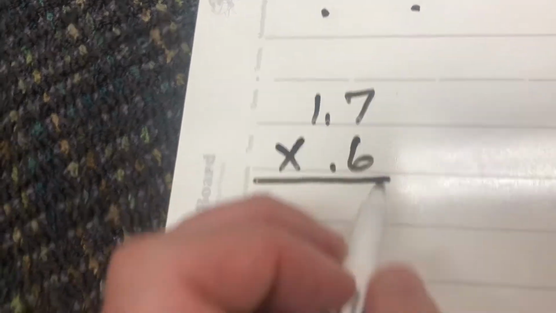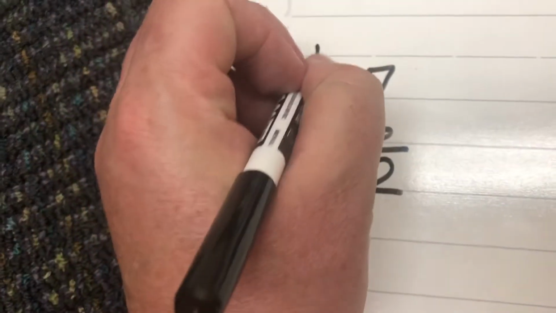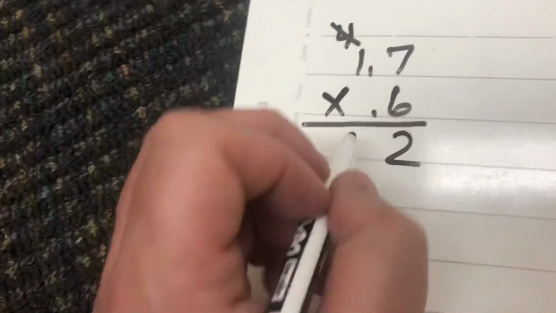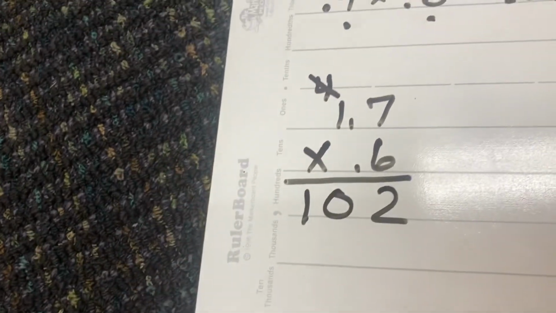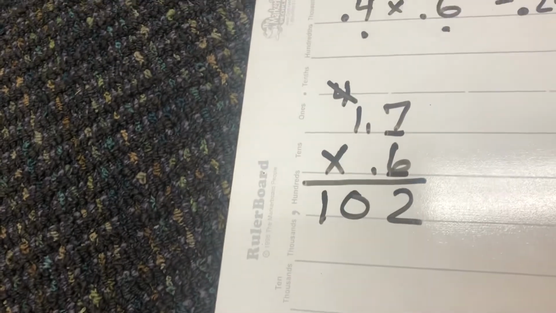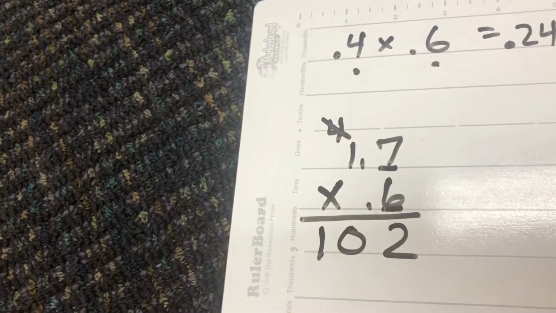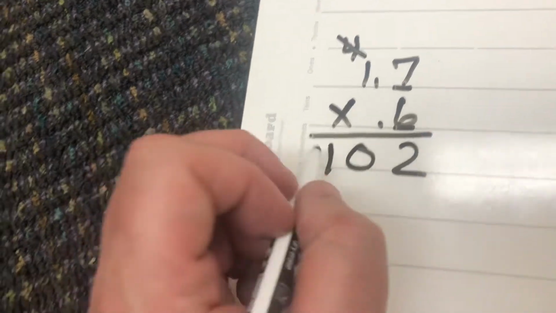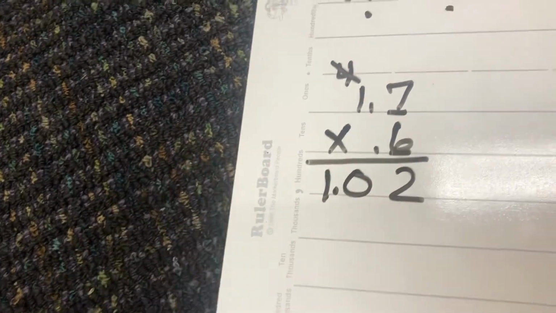I'm going to multiply this the same way I would do 17 times 6. 6 times 7 is 42. Put the 2 down, carry the 4. 6 times 1 is 6, plus 4 is 10. The 7 comes after a decimal. The 6 comes after a decimal. That's 2 digits after the decimal in the problem. So I need 1, 2 digits to come after the decimal in the product.